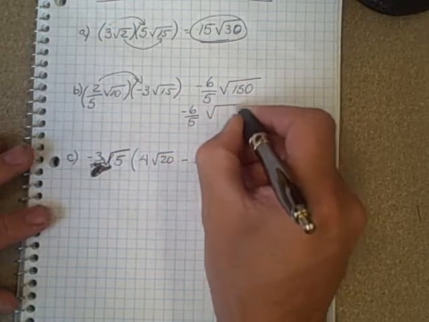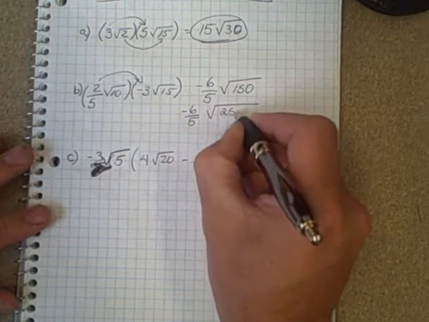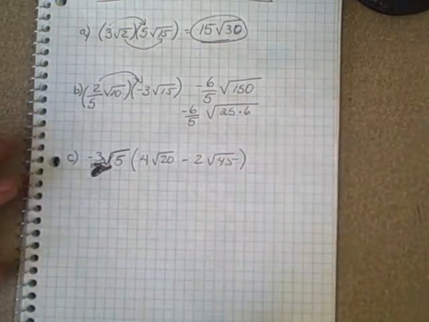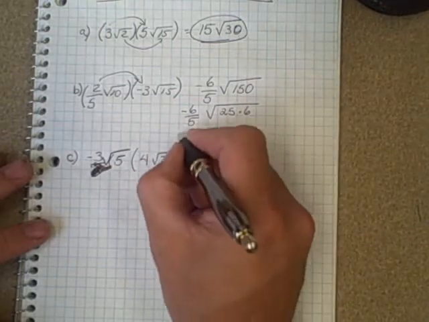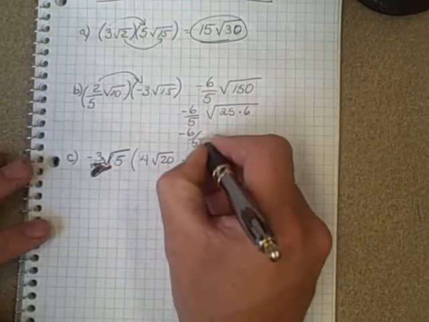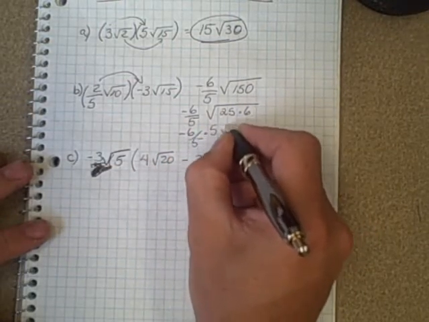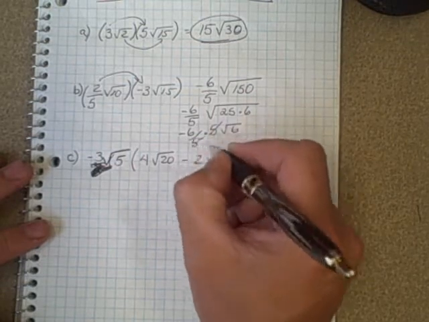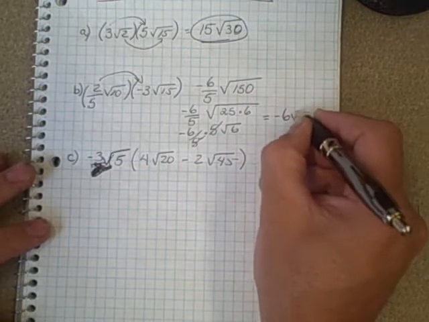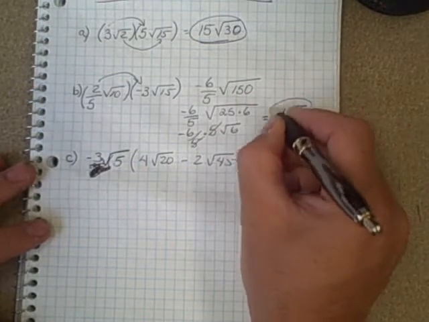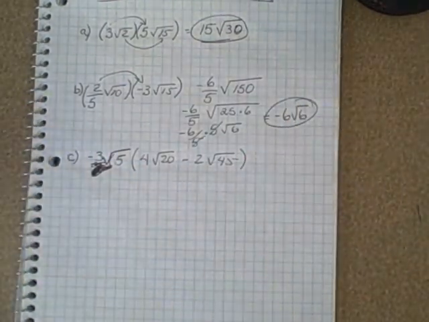And this would be the root of 25 times 6 would give us 150. Take out and square root the 25, so this would be like saying negative 6 over 5 times 5 root 6. These would cancel and we would get an answer that's equal to negative 6 root 6. And there's a couple examples of monomials.